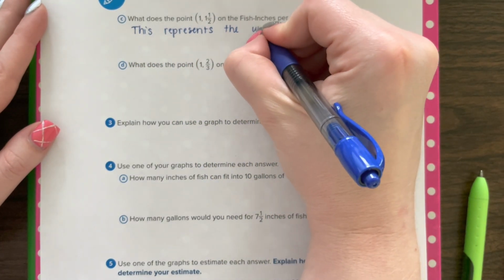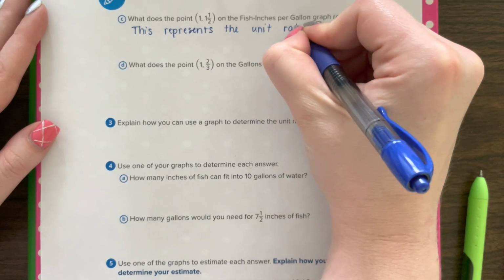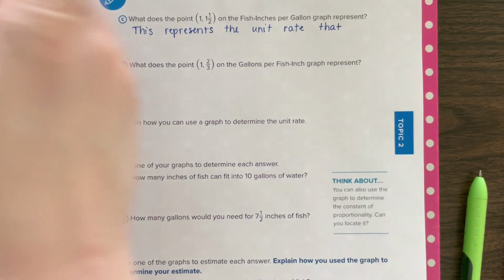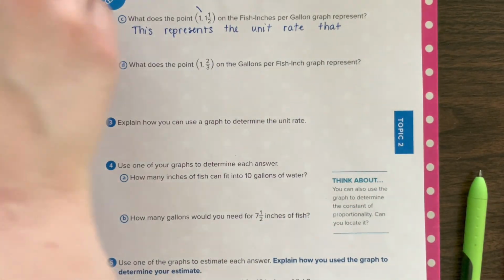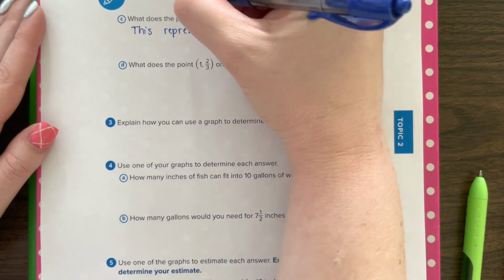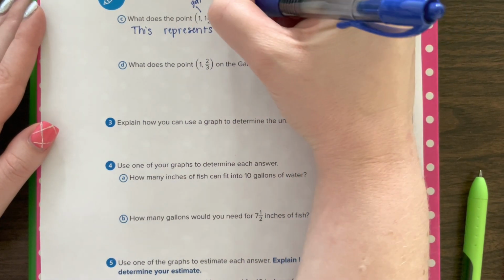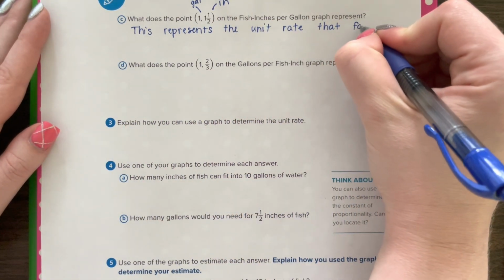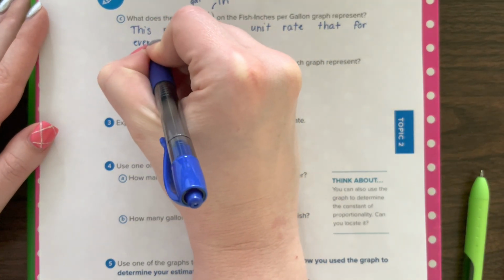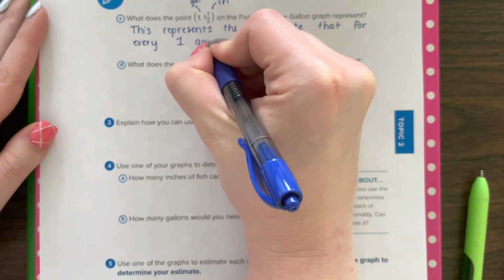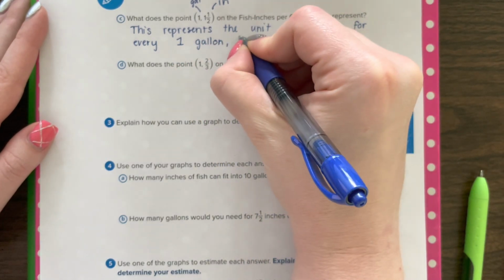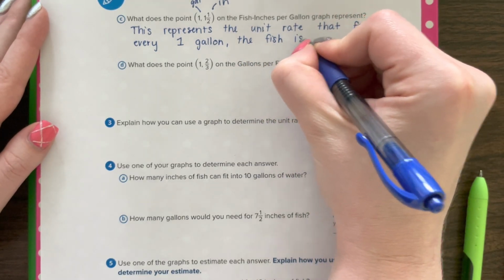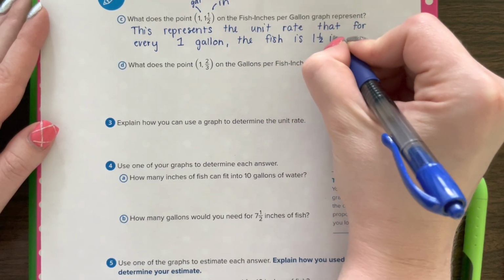And so remember the 1 is talking about the gallons, since that's the x value. The 1.5 is talking about the inches. So this represents the unit rate, that for every 1 gallon, the fish is 1.5 inches.